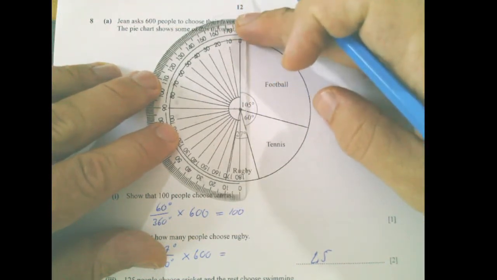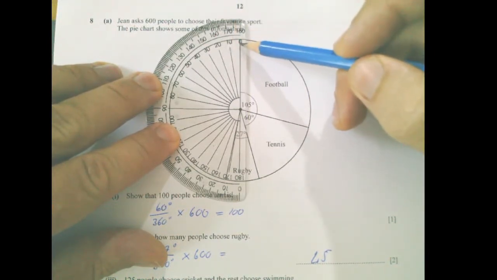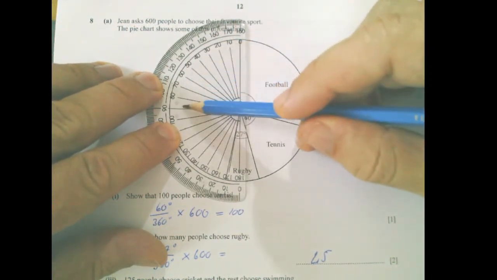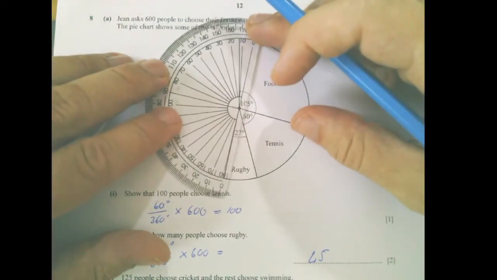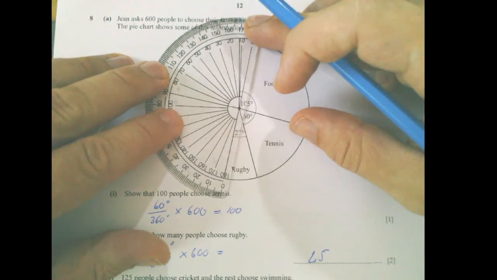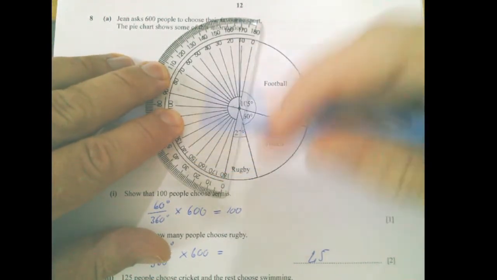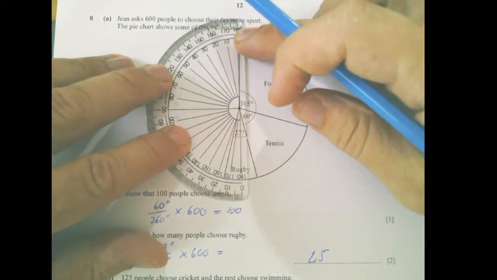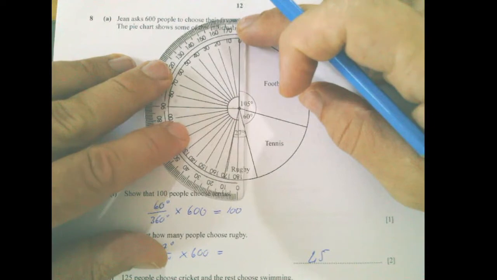Now, since we have the bottom 0 on the line, we're going to use the inside numbers. Okay, if we were doing it down here, for example, from this way around, we have the outside 0 on the line, so then we use the outside numbers. Anyway, I want to use the top one. So there we go, we got a 0 on the line.